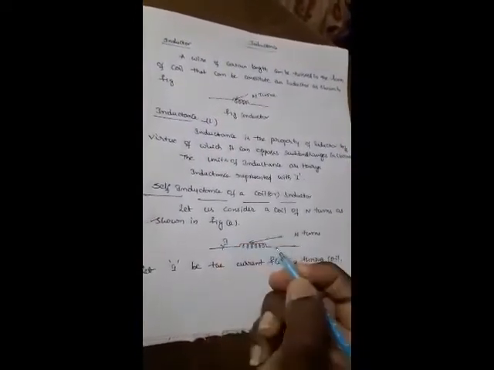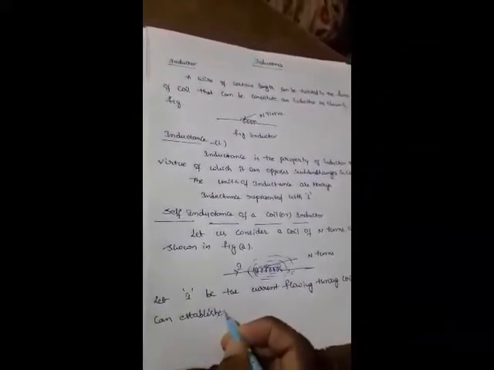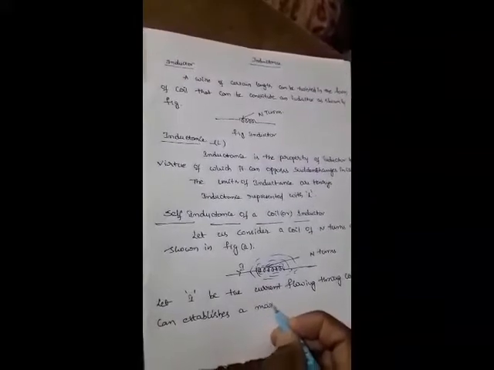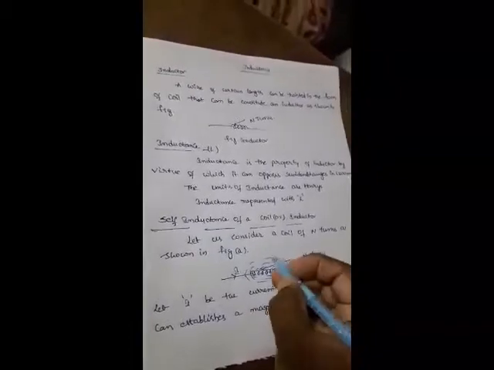Whenever a current flows through the inductive coil, it establishes a magnetic flux around the inductor, like this.